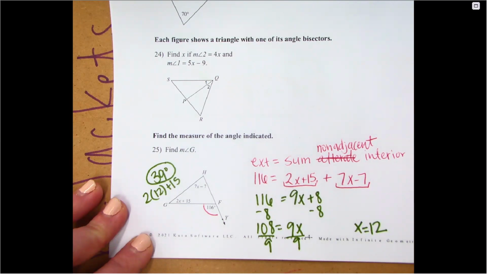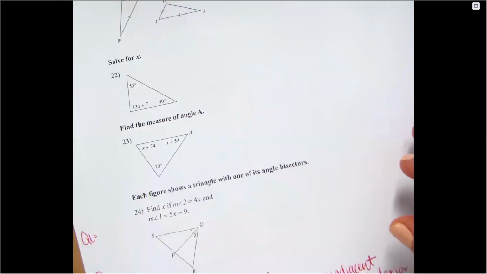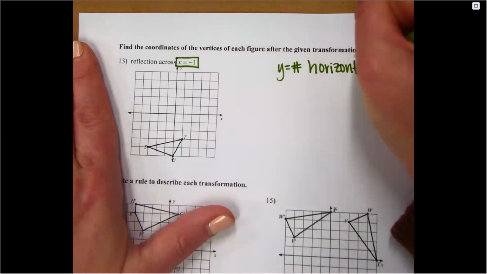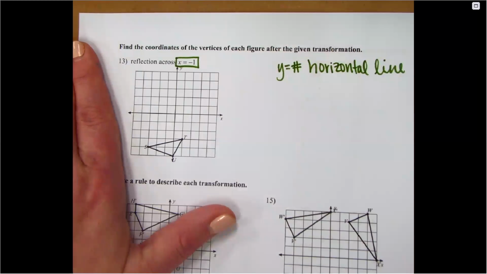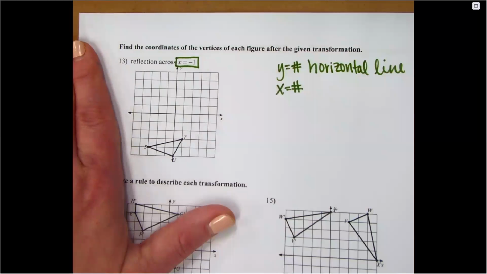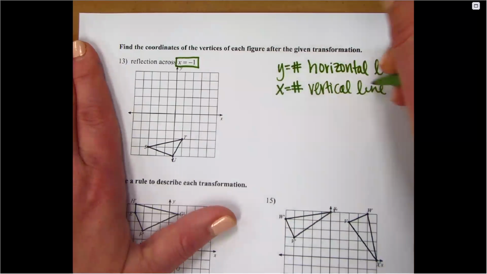13. This one's been one they ask all day long. Every class is asked 13. Okay, what you need to know, because yes, 13 will be like this one, but it probably won't be x equals negative 1. It will probably be something like that, but not exactly the same. So you need to know that if it's y equals a number, that is going to be a horizontal line. And if it's x equals a number, like the one that we have here, that's going to be a vertical line. That's something that students have a hard time memorizing for whatever reason, but you've got to know that, okay?